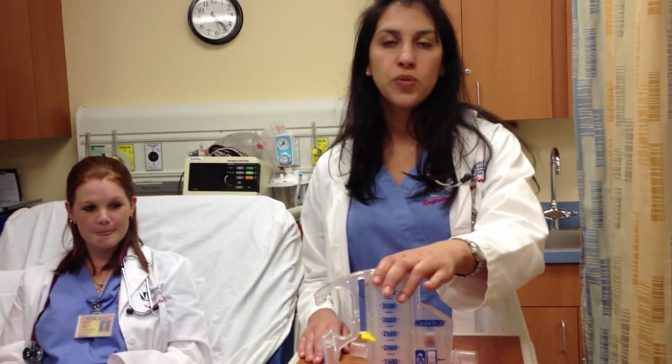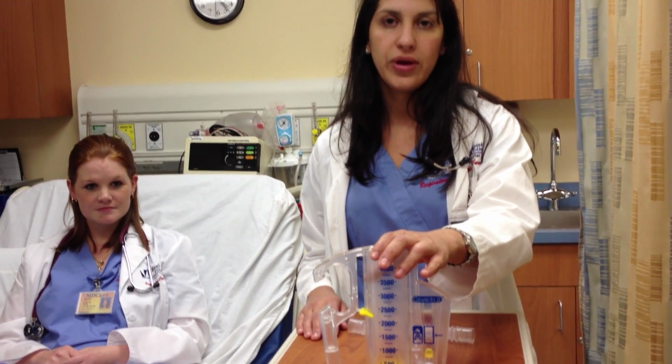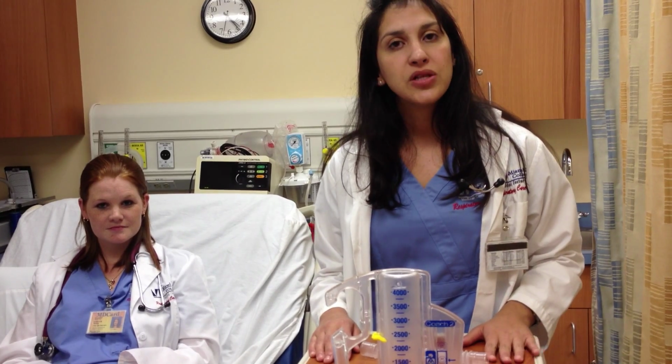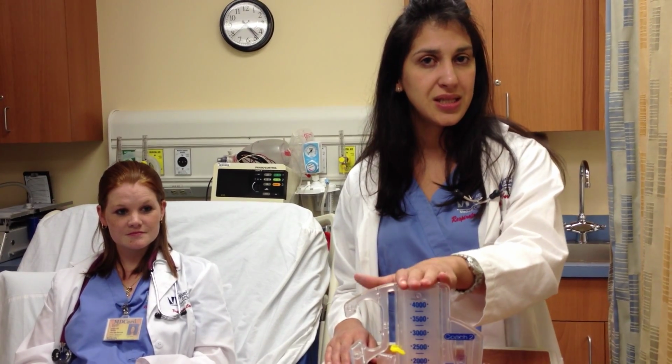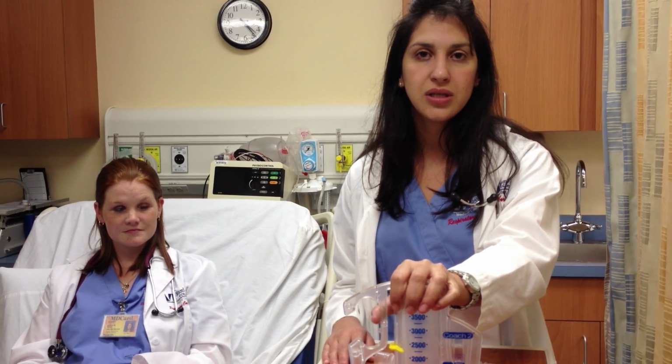For this reason, we will use this breathing device to mimic the natural sigh by fully expanding their lungs by taking deep breaths. Now that I explained to you the indications of this breathing device, I'm going to tell you the contraindications. Since this breathing device is so simple, we have very few contraindications.